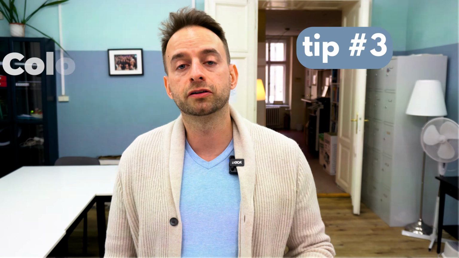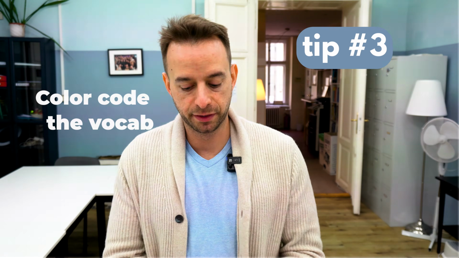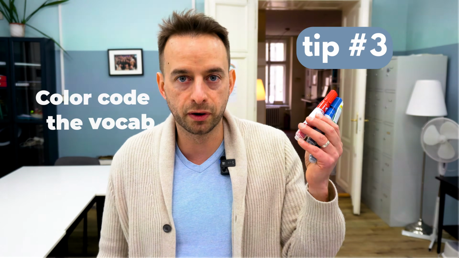Aside from that, it's good to color code these when you write them on the board. So get a variety of different colored markers. All of your verbs can be red, all of your nouns can be blue, all of your adjectives can be black, etc.